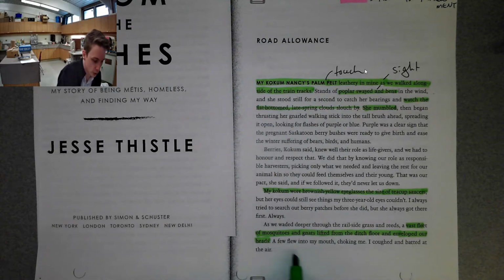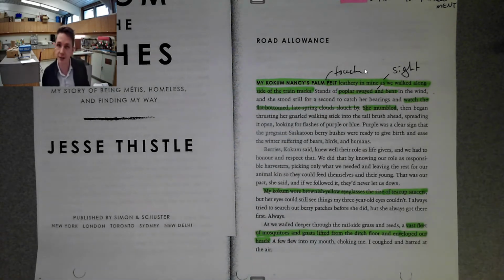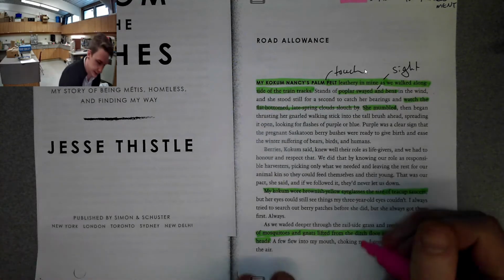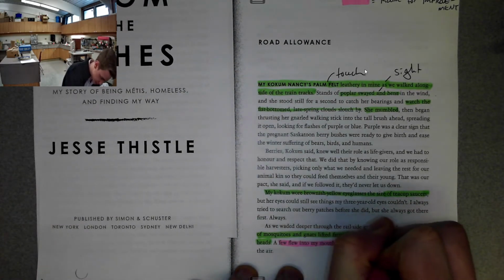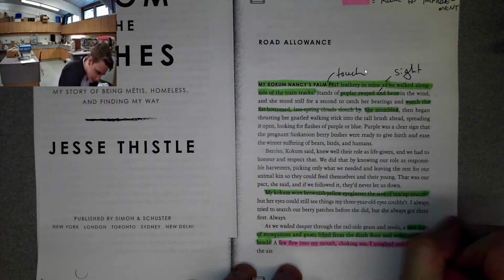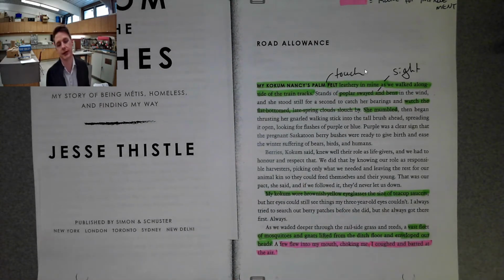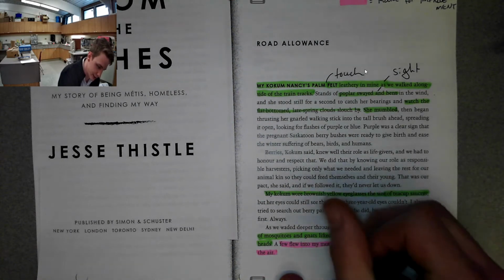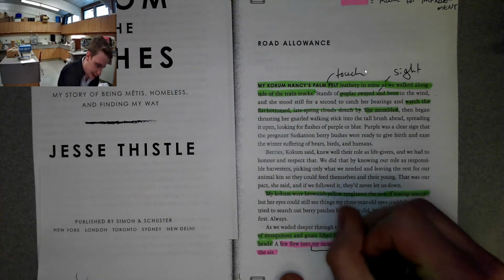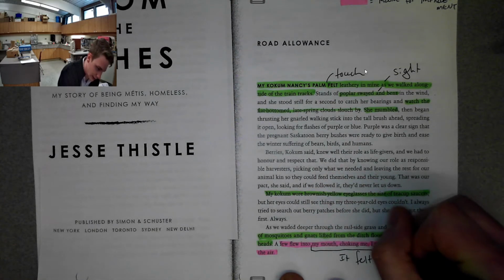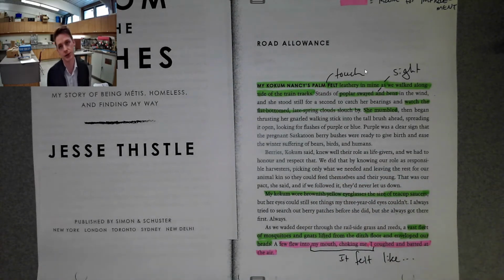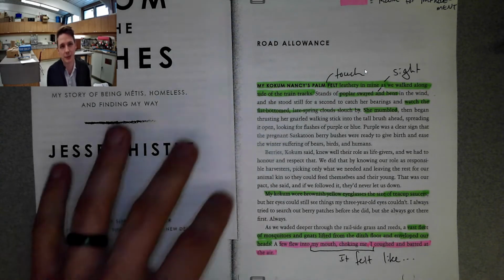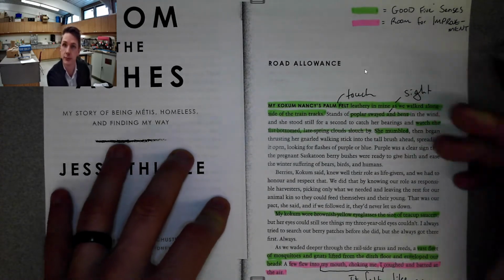This here: a few flew into my mouth, choking me. I coughed and batted at the air. I feel like this is touch sensation, right? This is showing us what the narrator feels in that moment physically, but I think there's room for improvement in this one, because I think he could have said, in here somewhere, it felt like, and then he could have written a simile there to really make us feel what he did in that moment. But again, am I being picky? Probably, because I said I would look for some to improve.